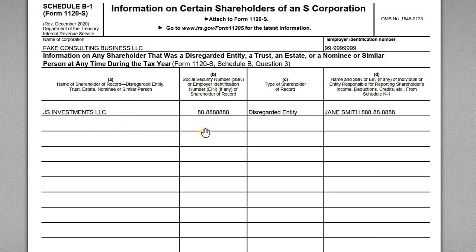JS Investments LLC. We enter the EIN for the entity, type of shareholder it is, right? In this case, it's a disregarded entity. And then in column D, they want to know who is the ultimate owner, right? So Jane Smith is the owner of JS Investments. That's her Social Security number.